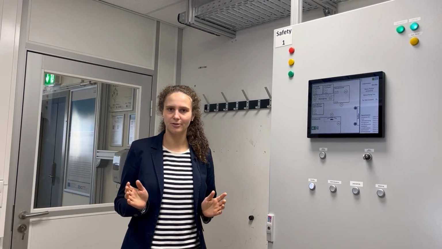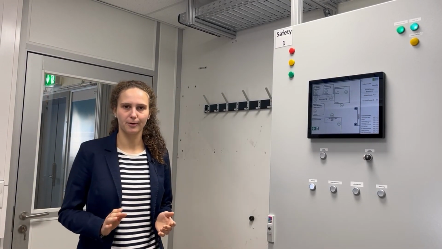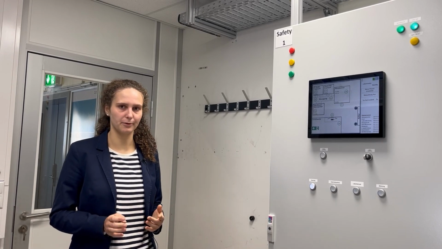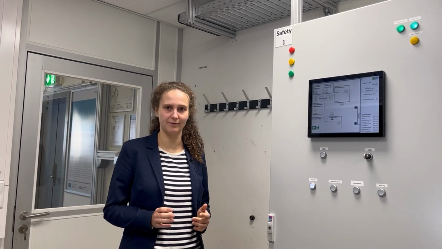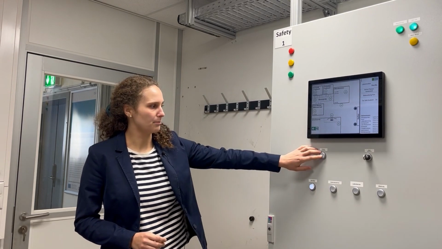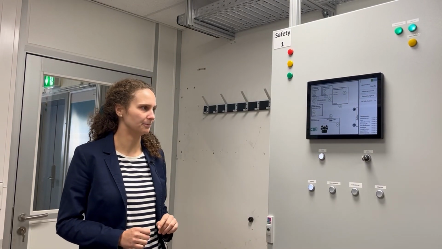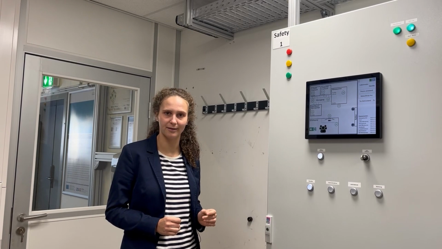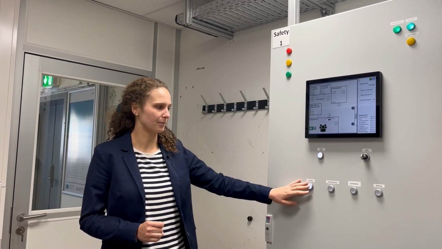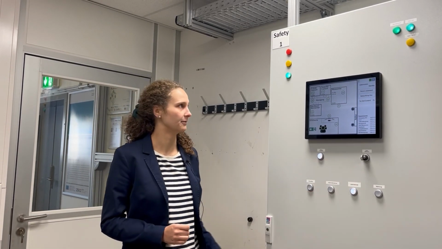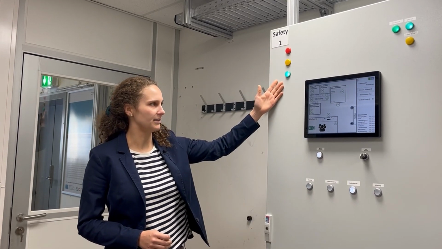This is our enclosed control room. Because we are working with R290, which is a flammable refrigerant, we have to follow certain safety protocols. We first mark a person working in this laboratory and then change from standby to laboratory operation. This activates our safety system.